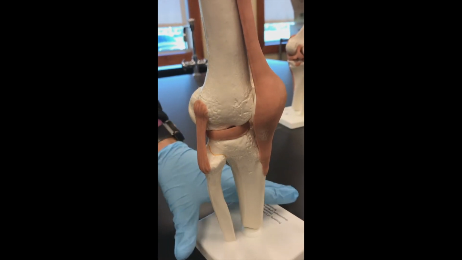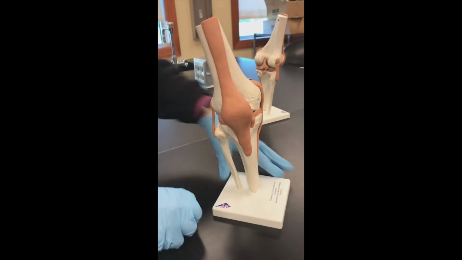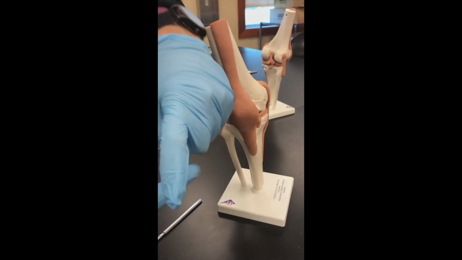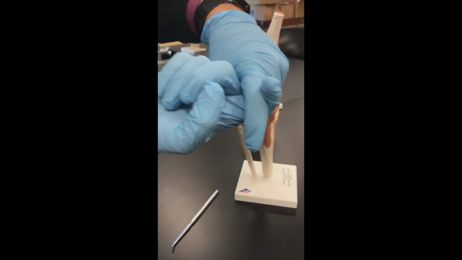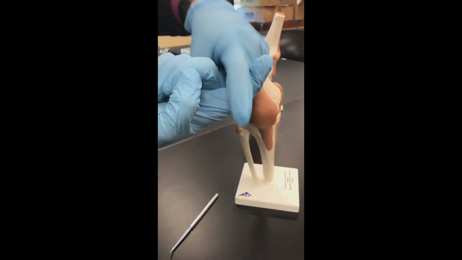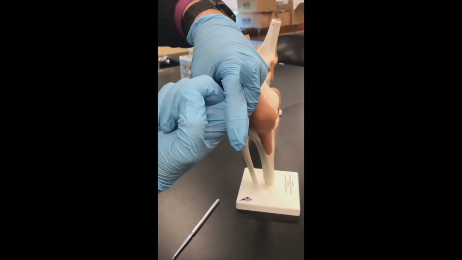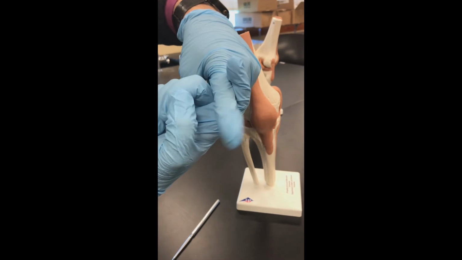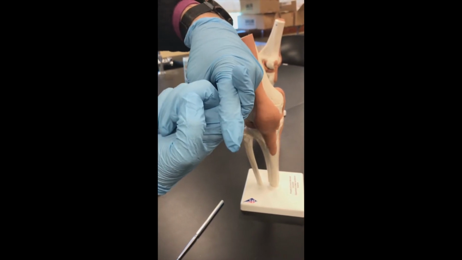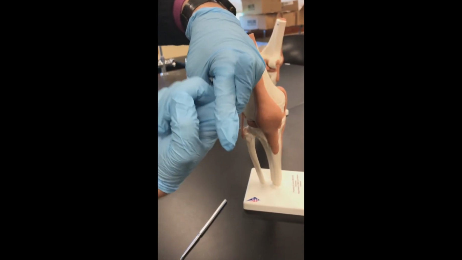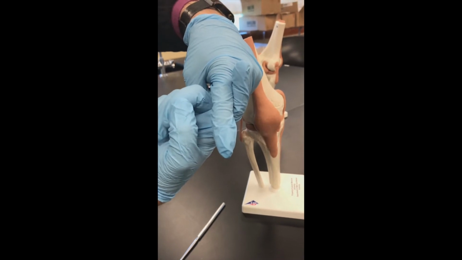Now the other two ligaments that make up the knee are going to be the cruciate ligaments, and they cross each other like this. An anterior cruciate ligament and a posterior cruciate ligament. And they're named after their location on the tibia. So the anterior cruciate ligament attaches anteriorly on the tibia, posterior cruciate ligament attaches posteriorly on the tibia.